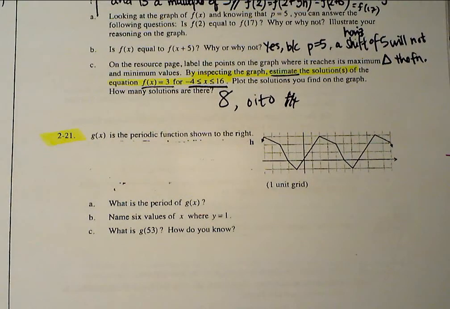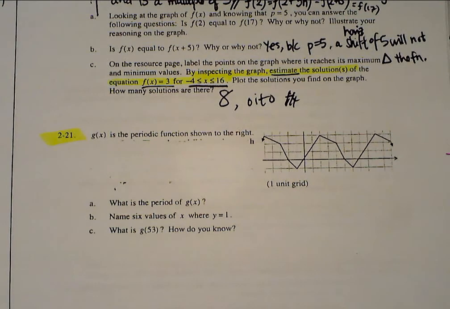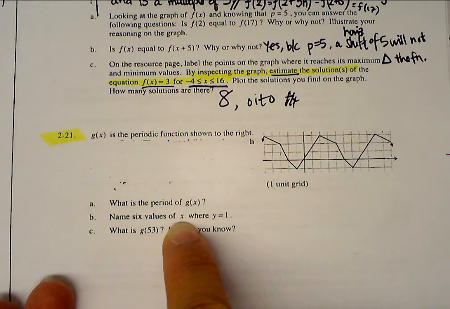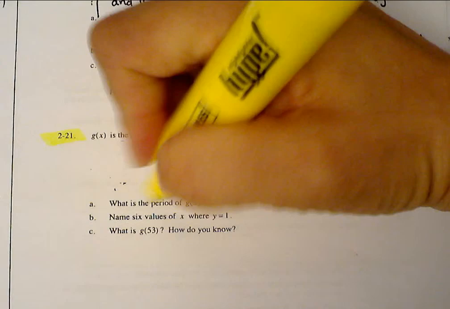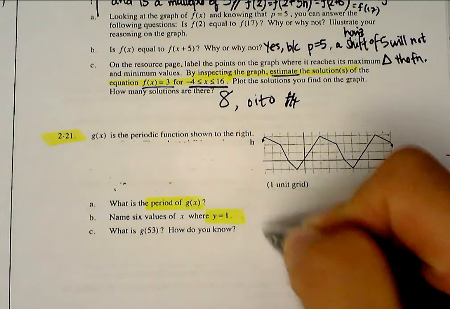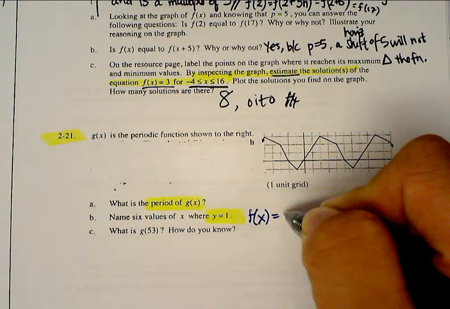All right, y'all. We're going to transition to this problem, and I'm going to go ahead and read all 3 problems, and then we're going to transition to the big paper. This is a new function. It's no longer f. This one's called g. What is the period they want to know? They want to know the 6 values of x where y equals 1. Which means, hey, what's another way to say that? They want to know where f of x equals 1. They want you to solve that, right?